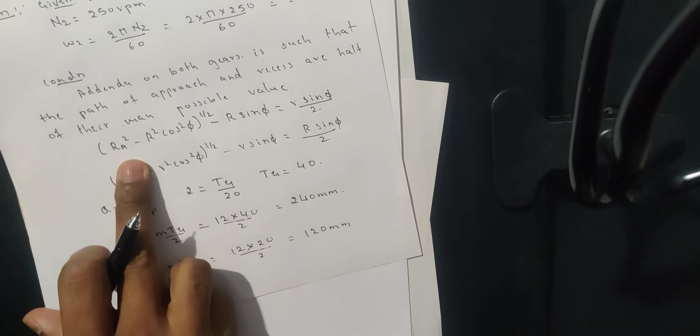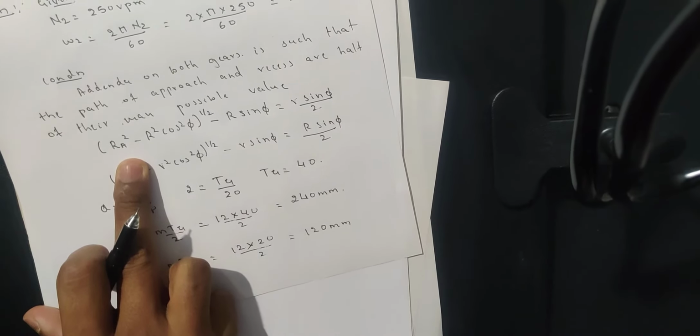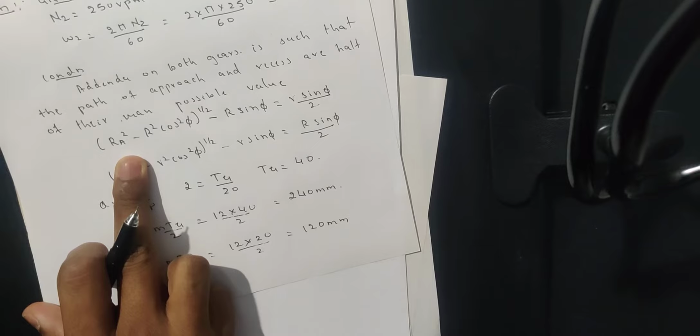If I substitute these values of R in the above equation, I can find out the value of the addendum radius.